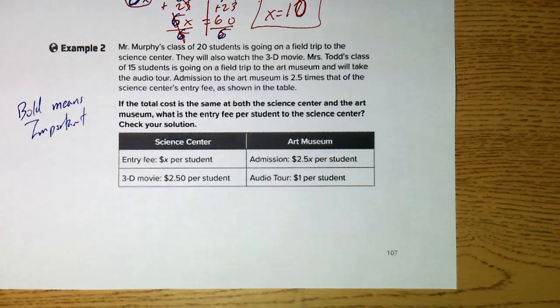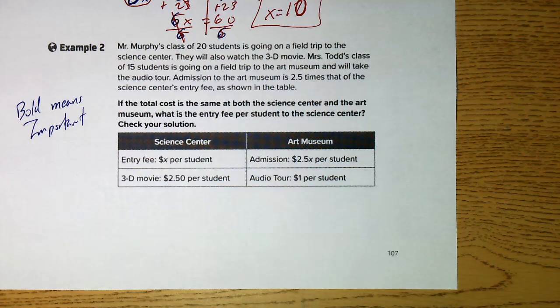This would be a good time, I know in your ELA classes you are doing text writing and annotating and highlighting and underlining and things like that. Please use those skills here when you see a word problem like this. Figure out what's important. All right.